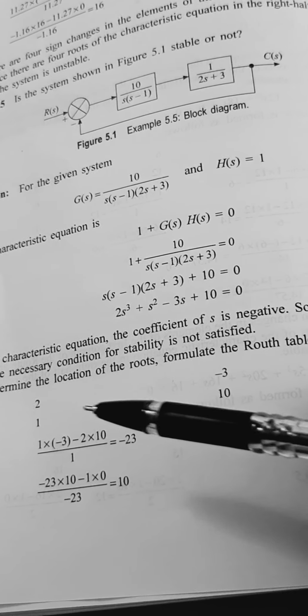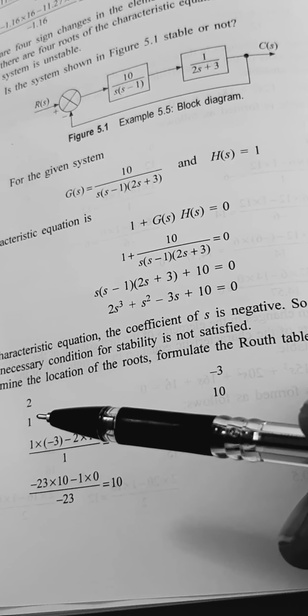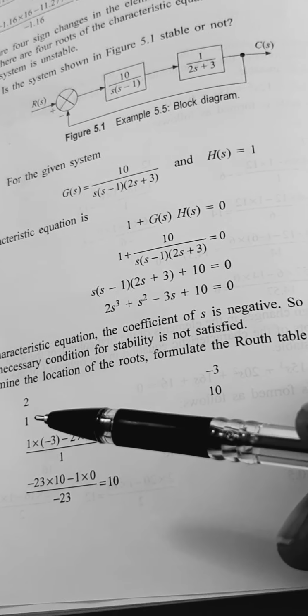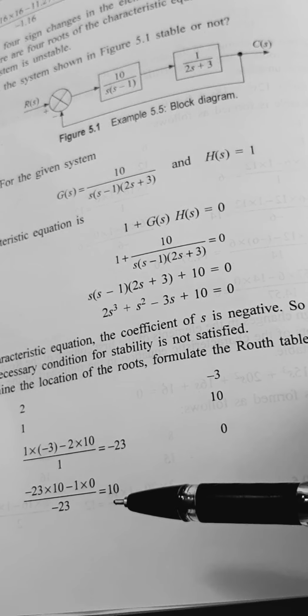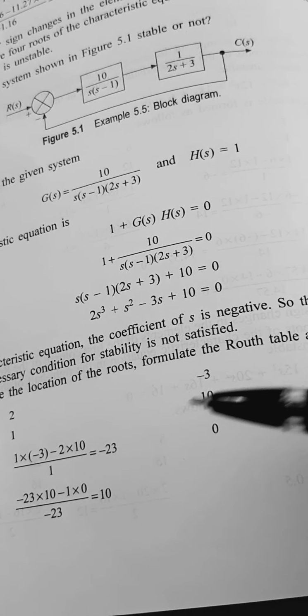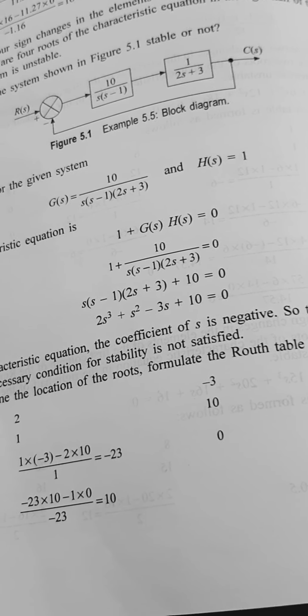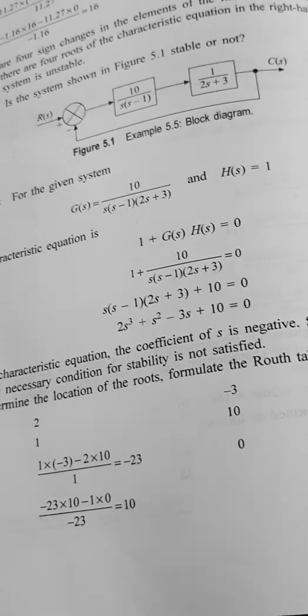So when you are observing it, first of all, the elements are not all positive. Then there are two sign changes, one from here to here, and now from here to there. There are two sign changes in the first column of the array. Hence, there are two roots of the characteristic equation in the right half of the S plane.